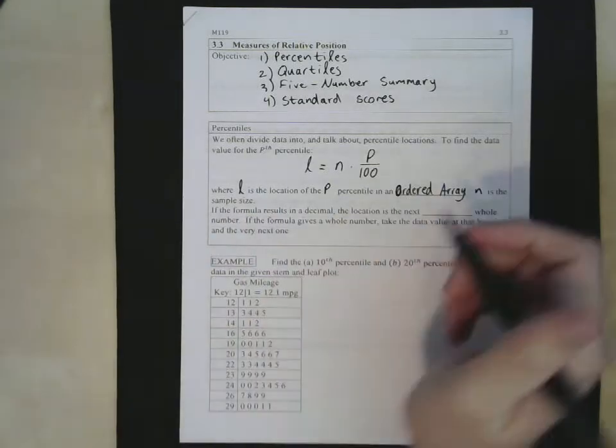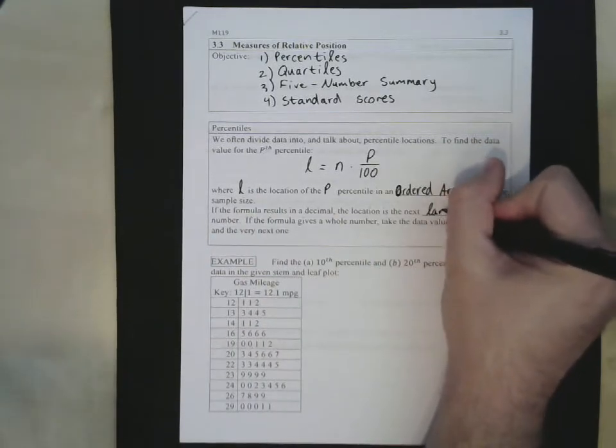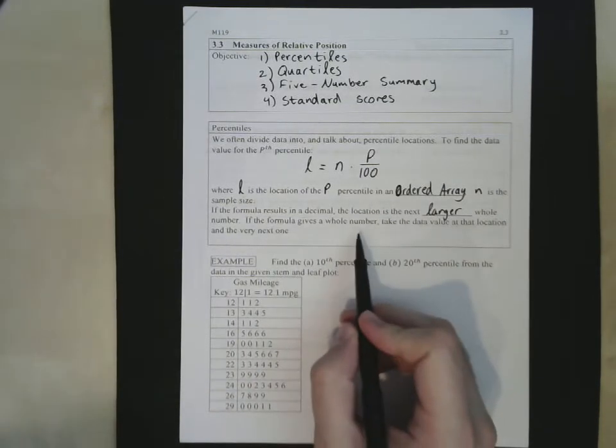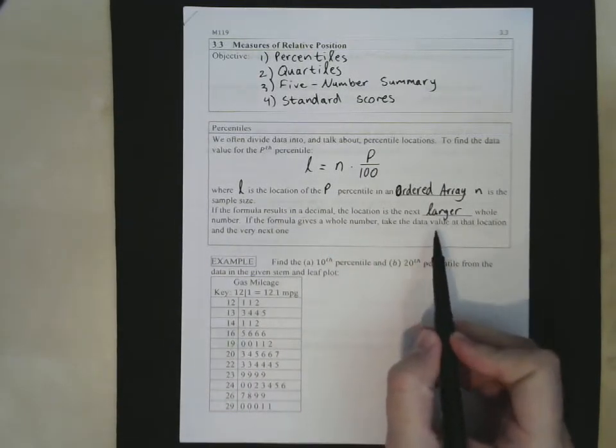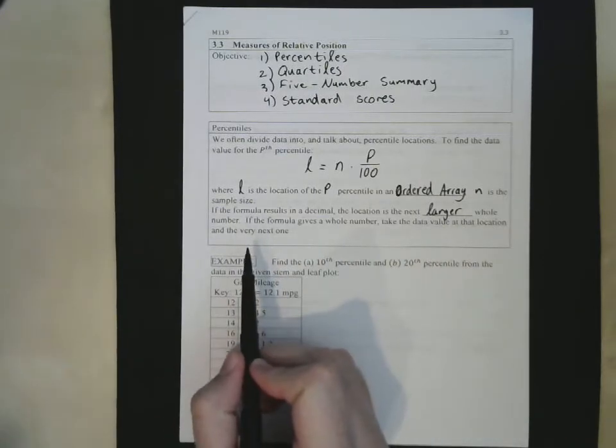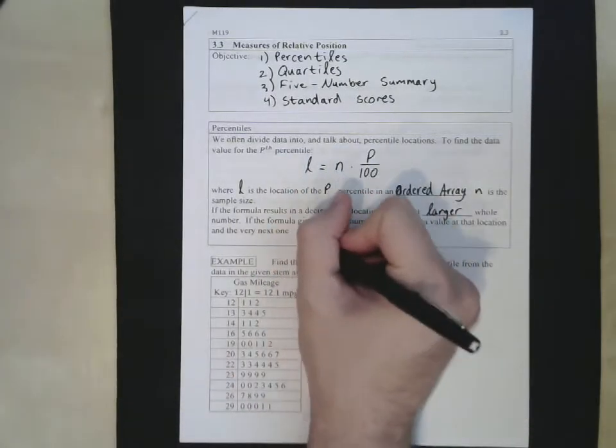So there's a couple rules here. If the formula results in a decimal, the location is the next larger whole number. And if the formula gives a whole number, then you take the data value at that location and the very next one and average the two.